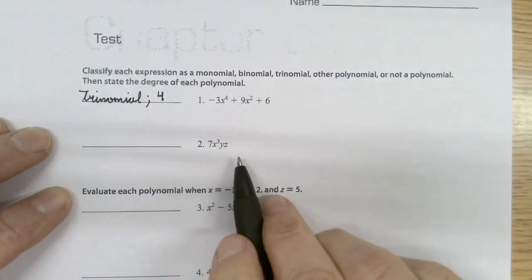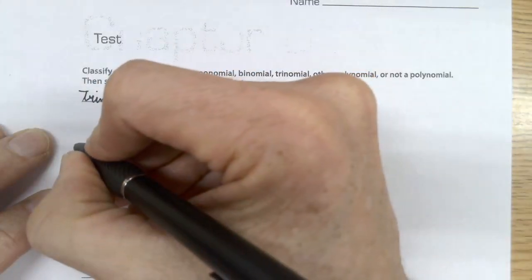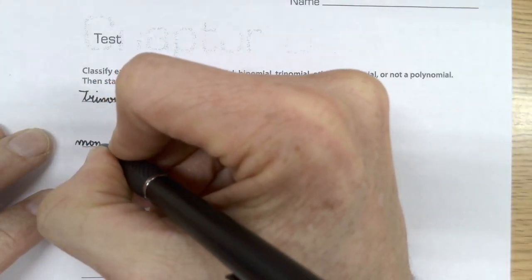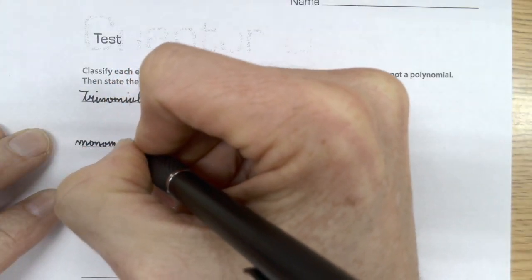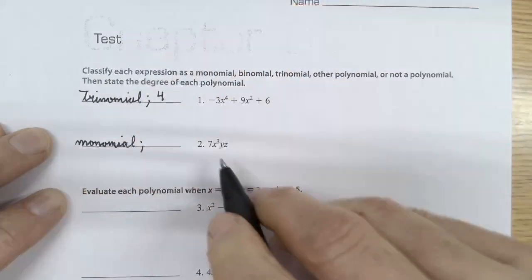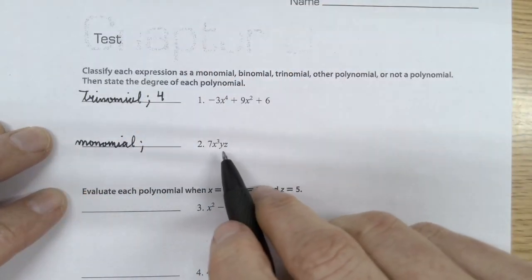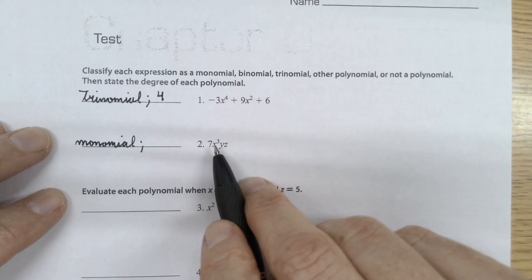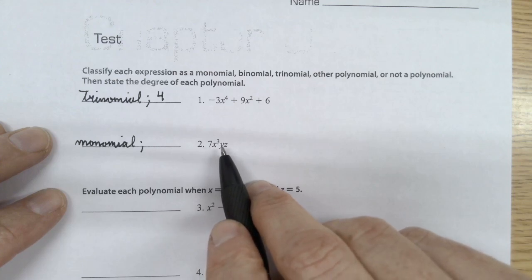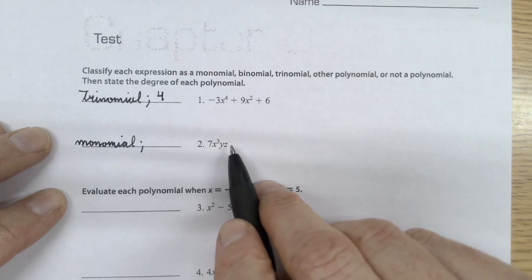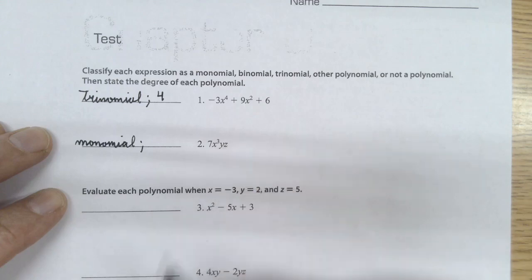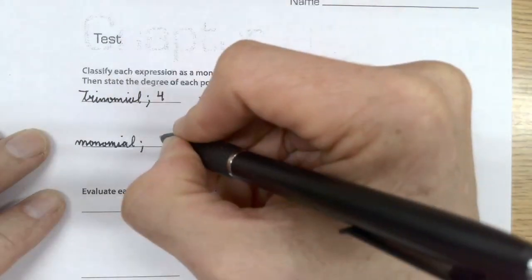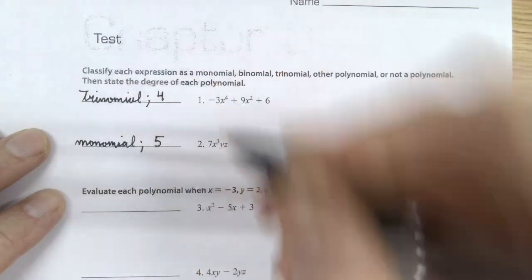Number 2, this is just one term, so that is going to be a monomial. And if we're asking for the degree, now we need to worry about the other exponents here. So we have x to the third, y to the first, z to the first. So 3 plus 1 is going to be 5. And there is the answer to number 2.